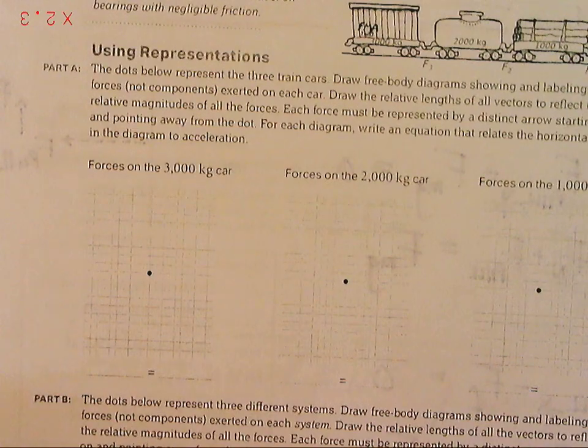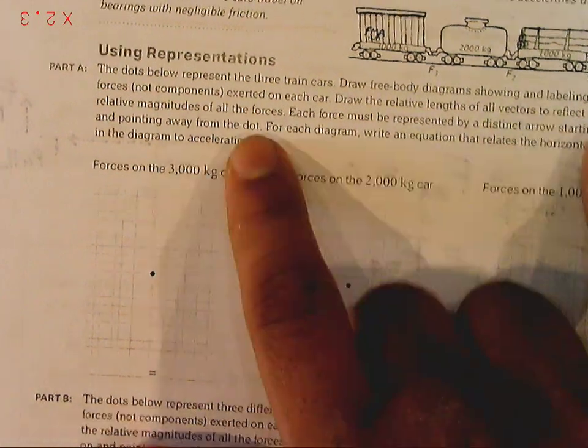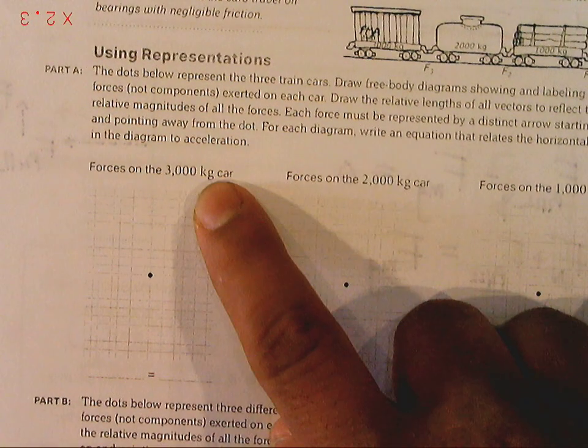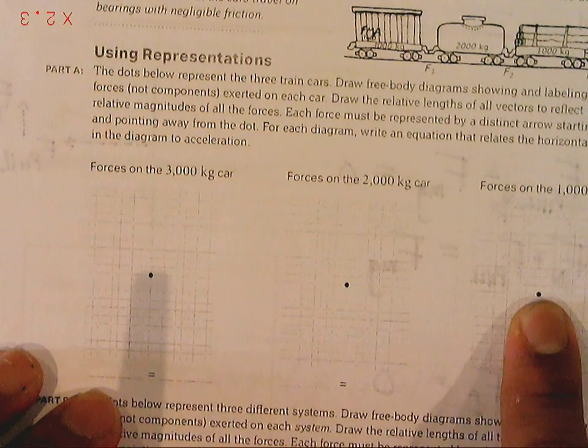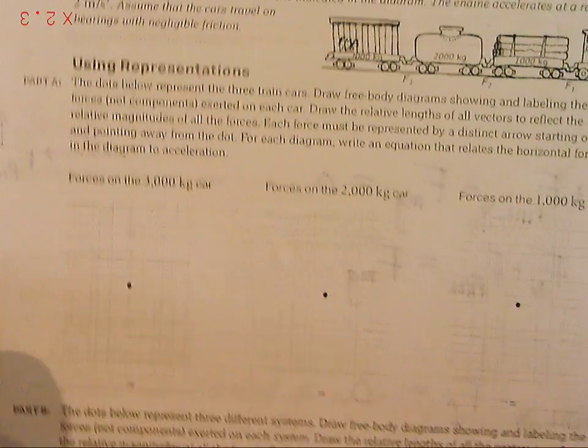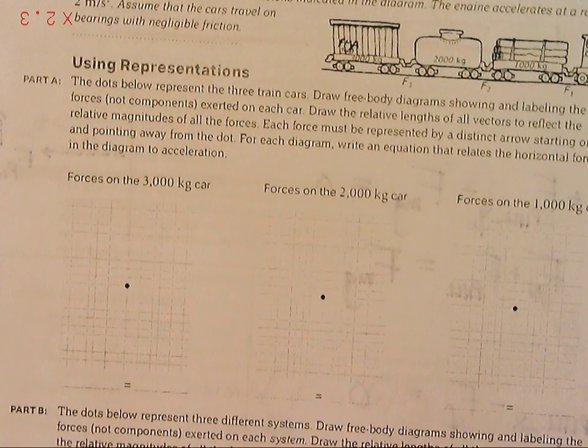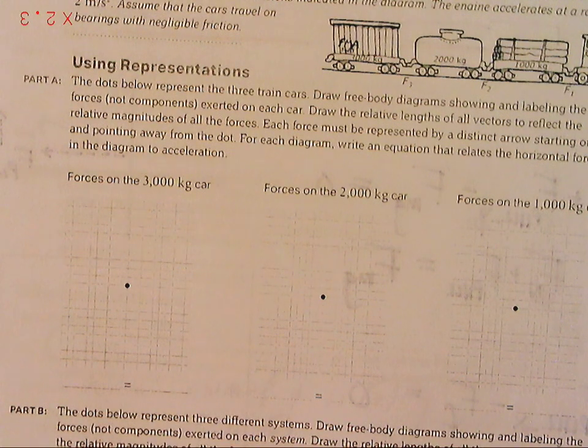So the dots below represent the 3 train cars. Draw free body diagrams showing and labeling the forces, not components, exerted on each car. That means net forces or total resultant forces, not the x and y components. Draw the relative lengths of all vectors to reflect the relative magnitudes of all forces. Each force must be represented by a distinct arrow starting at and pointing away from the dot. They're very clear on the instructions here. For each diagram, write an equation that relates the horizontal forces in the diagram to acceleration. So acceleration is going to be a.